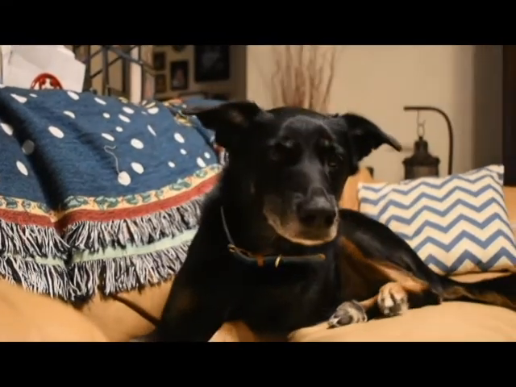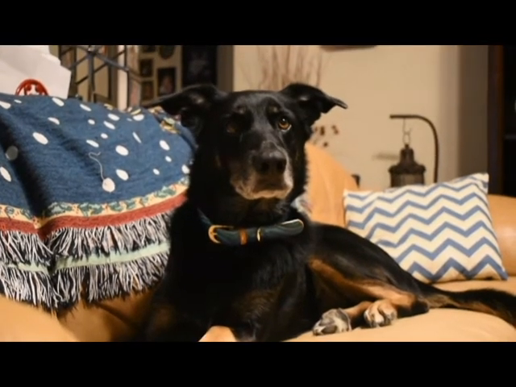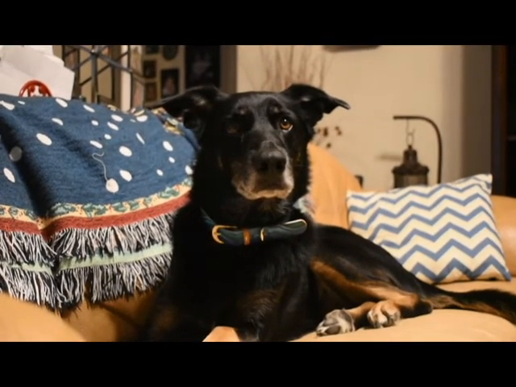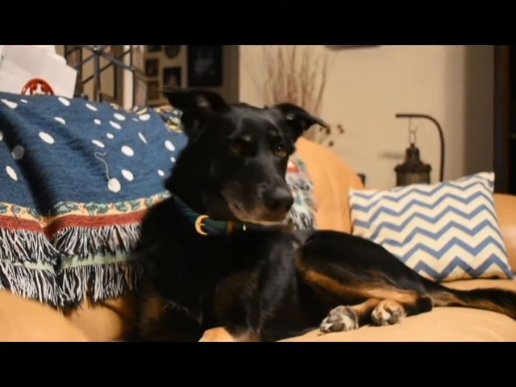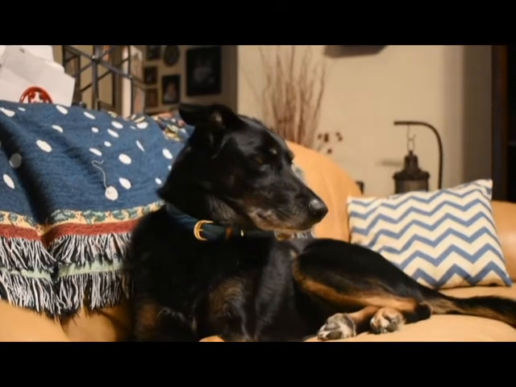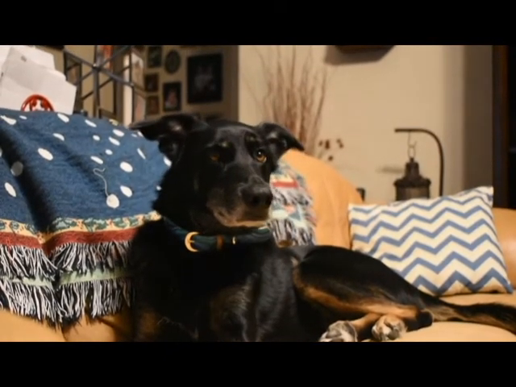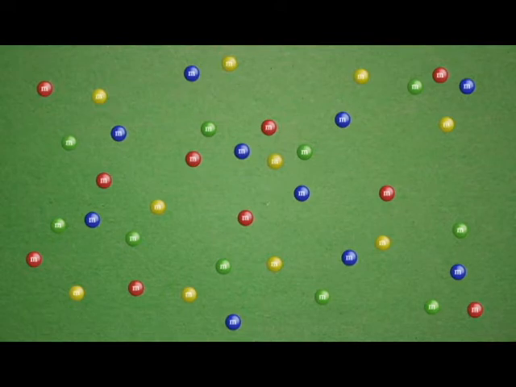To start the experiment, we'll need 10 of each red, blue, yellow, and green M&Ms. We're going to pretend that each color is a different adaptation of the same species. I'm scattering them in a green environment, and I will mimic the process of predators eating them and species reproduction. To start, the predator will eat 10 M&Ms each round.